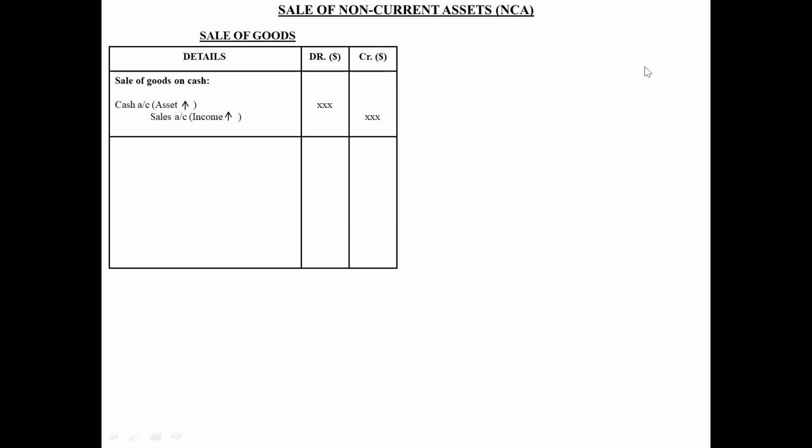Now the second case, when you sell goods and you receive a check instead of cash. Over here you cannot debit cash because you are not receiving cash. Instead you are receiving a check which you are going to deposit in a bank. So instead of cash, now the bank account will be debited. The bank account is also an asset, and we know that when an asset increases it goes on the debit side.